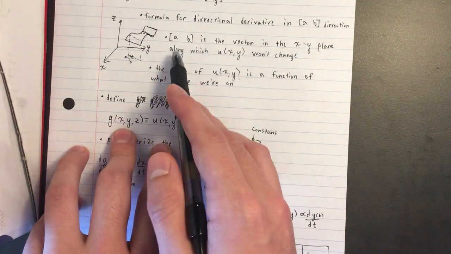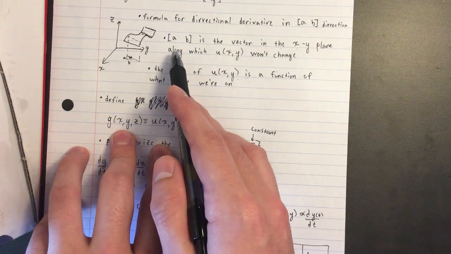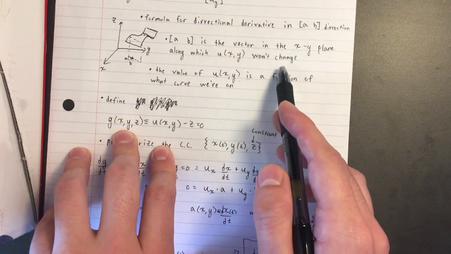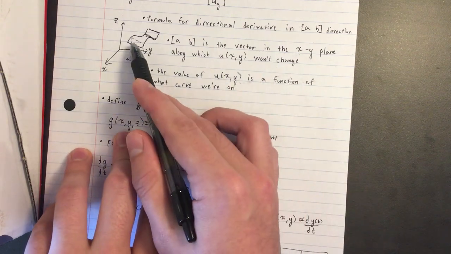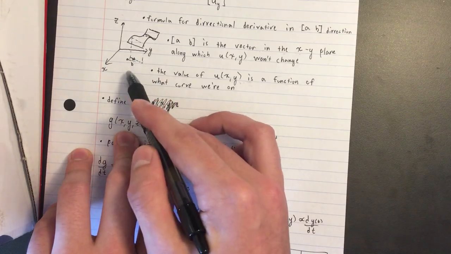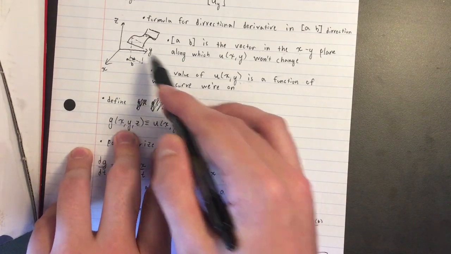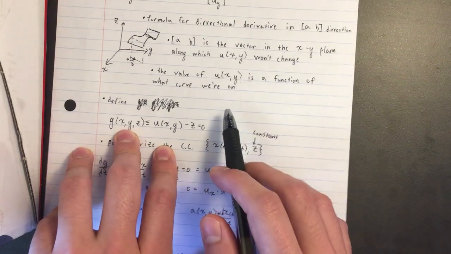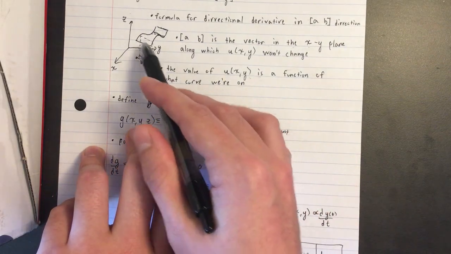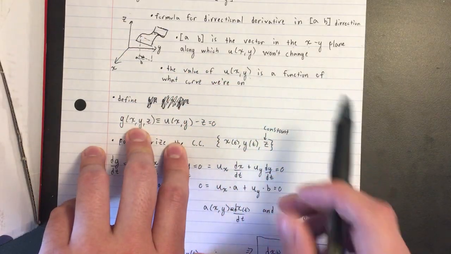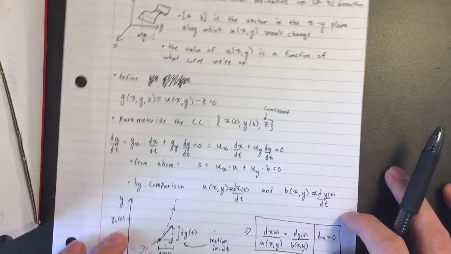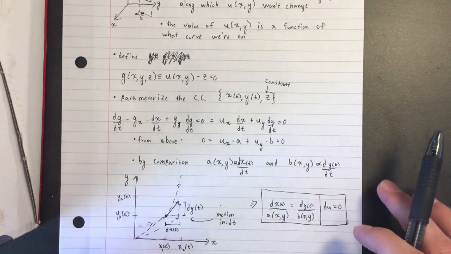And that's just what I'm saying here. So AB is the vector in the xy plane along which u of x, y won't change. That's what it means for the derivative to be 0 along that curve. So we can imagine we have a curve here, and we're going to be tracing it out with a vector a and b, and along that we will not change the value. And this also means that the value of u is going to be a function of what curve we're on, because if we're on a curve, we're going to have the same value of u the entire time, and if we're on a different curve, we're going to have a different value of u, and we're going to use that later to actually solve the equations.